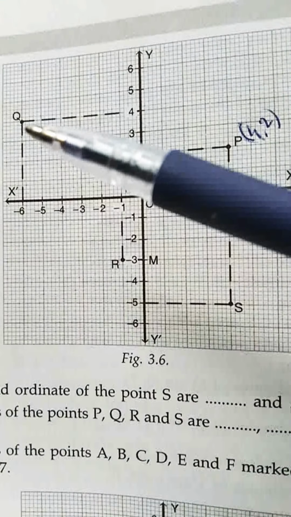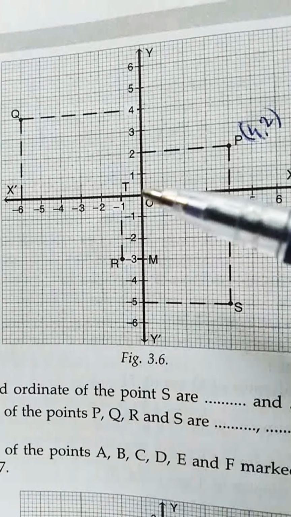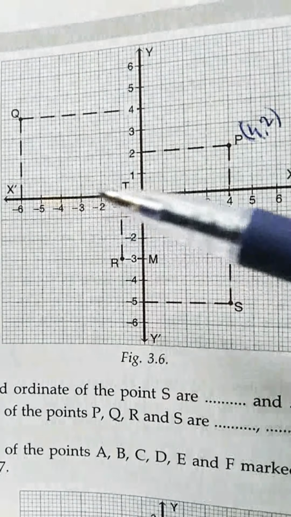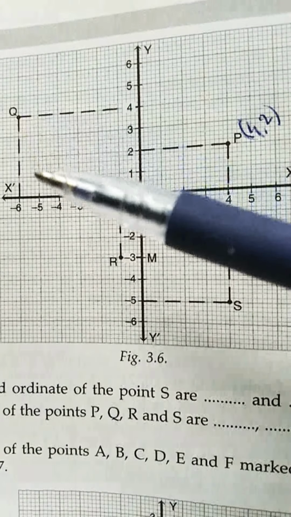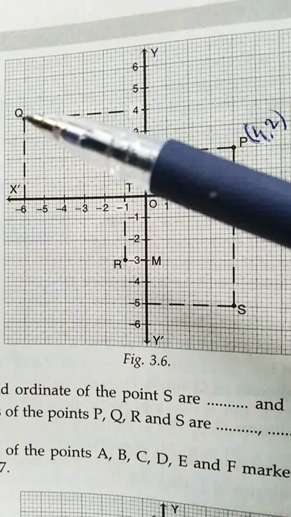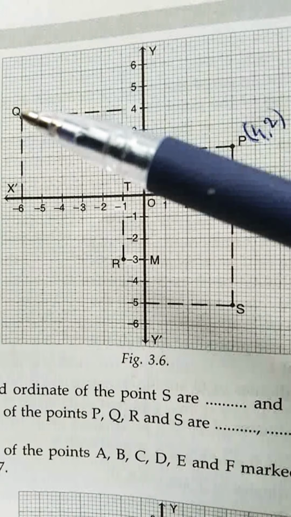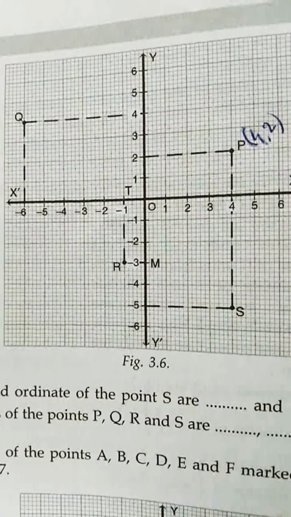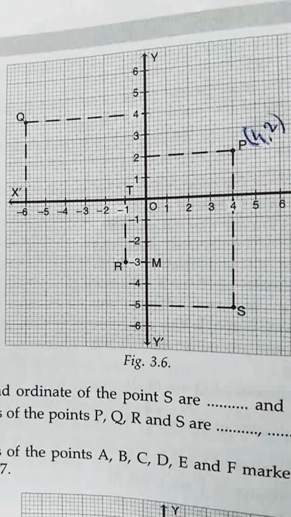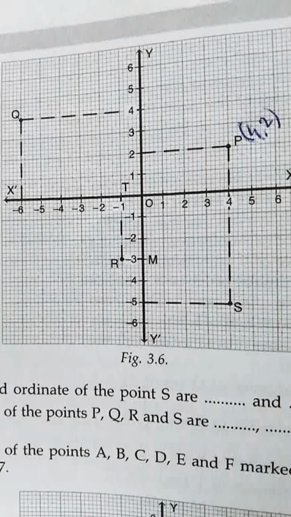Similarly, the coordinate of Q will be, from the origin, on the left side, that is minus 6 units, and above, plus 4. So the coordinate of Q will be minus 6, plus 4. This way we can locate the coordinates of different points. Thank you.